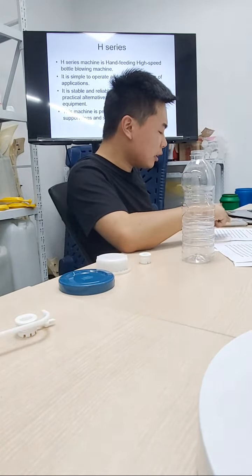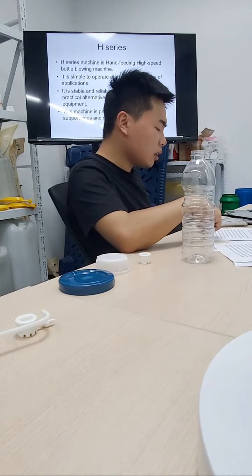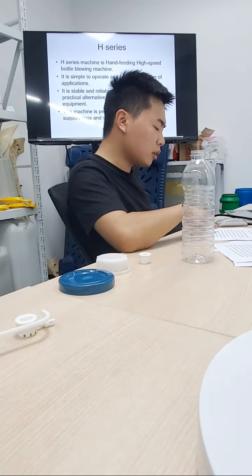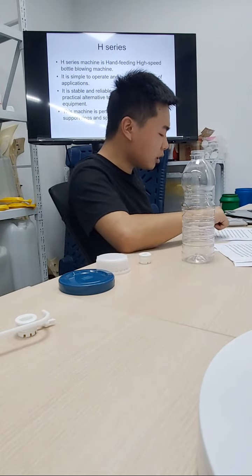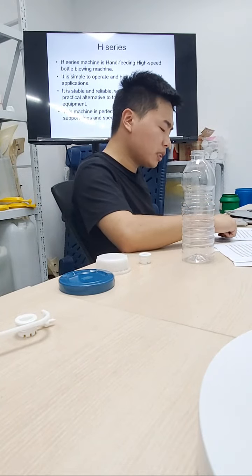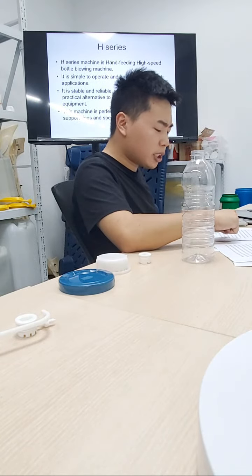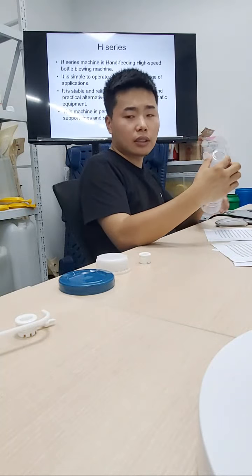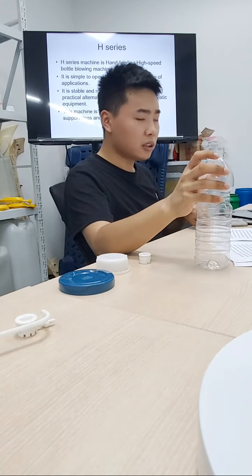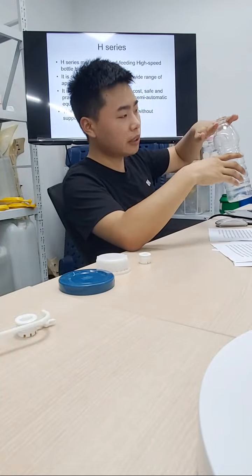It is stable and reliable with low cost, safe, and a practical alternative to traditional semi-automatic equipment. The machine is perfect for bottles without support rings and special shapes. Let me show you this bottle. This is a support ring. If the preform has no support ring, it can't be loaded by the autoloader. The autoloader loading the preform needs to take it like this.